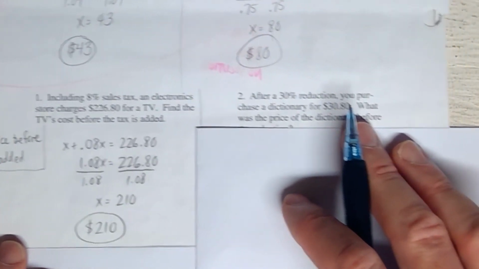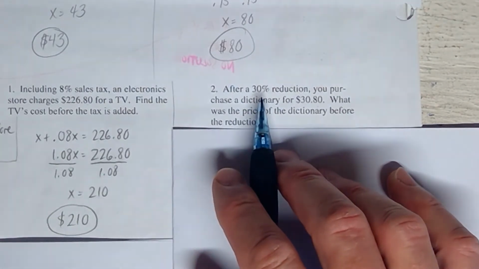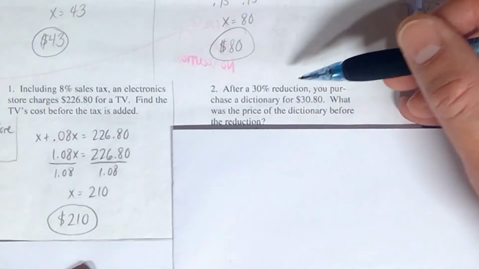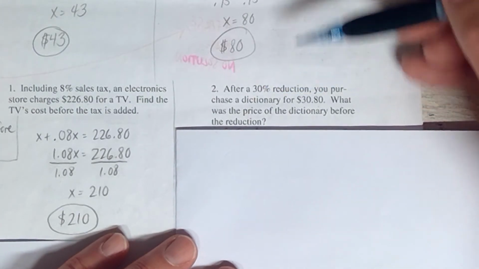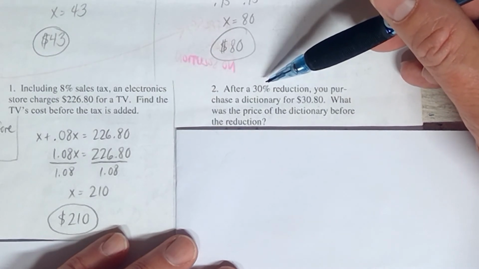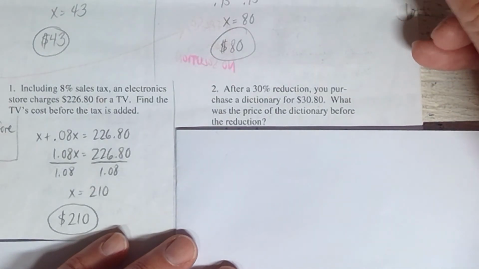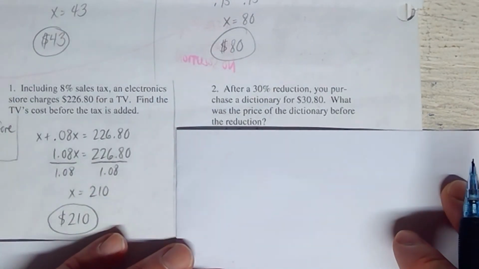Problem number 2. After a 30% reduction, remember a reduction is just like a sale. The wording is a little bit different than problem B, but it's a similar thing where they reduce the price by a percentage of 30%, just like in problem B, they reduce the price by a percentage of 25%.